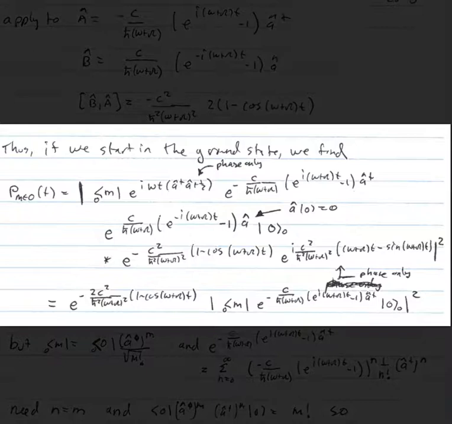We will find that the probability to go from 0 to state m as a function of t, where 0 is the ground state and m is some excited state of the simple harmonic oscillator, will have a term that goes like e to the i omega t (a dagger a plus a half). That operator can immediately act on the m state. It will just give a phase, and when I take the modulus squared of that, I just get 1, so we can ignore that term.